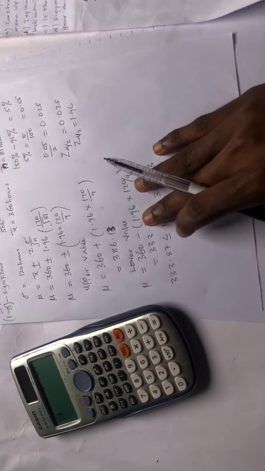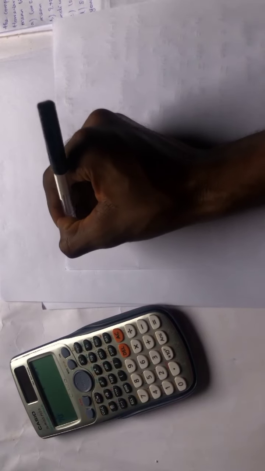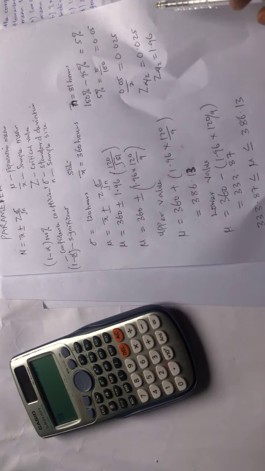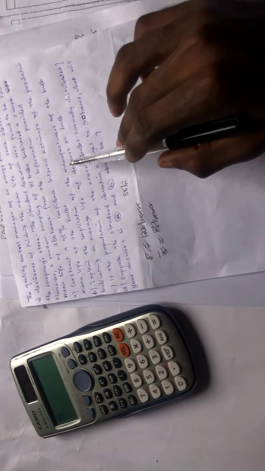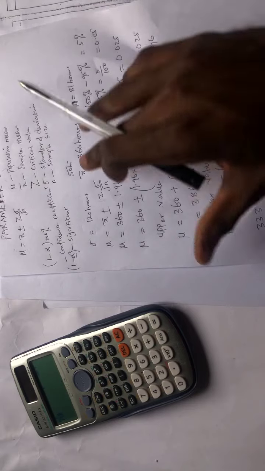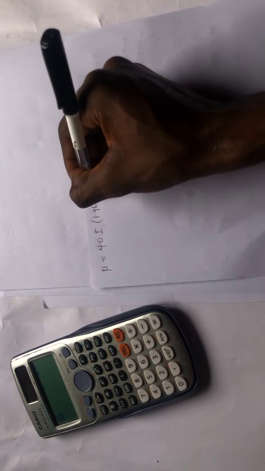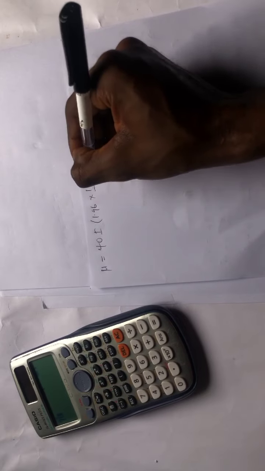So by doing that, we can say that mu now is equal to, since the bar x has been changed from 360 to 40 hours, 40 plus or minus the same values that we've gotten, 1.96 times 120 divided by 9.